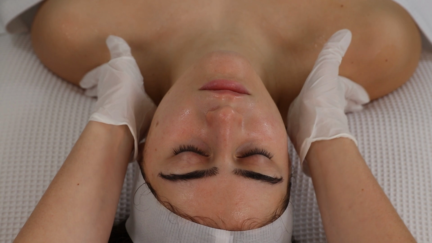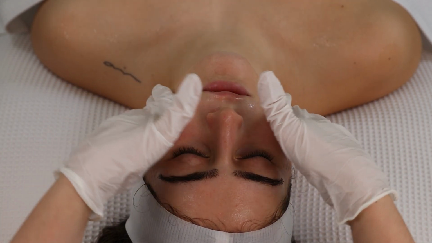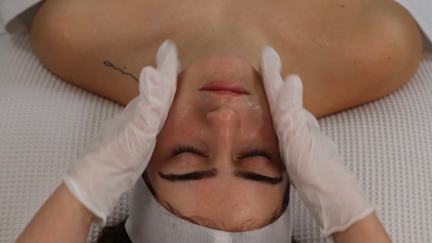Once the solution is all across the skin, then you can begin your massage routine. Start off from the décolletage with both hands.